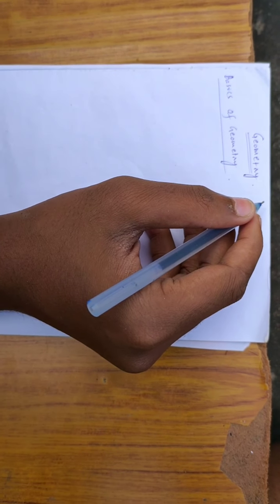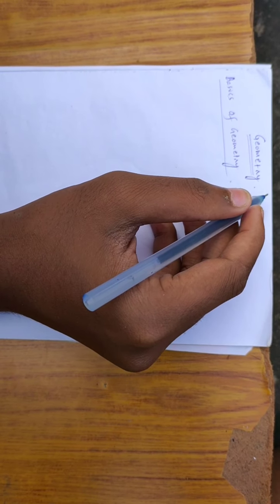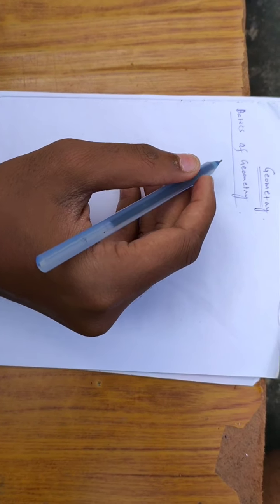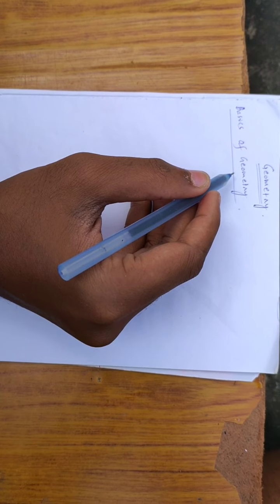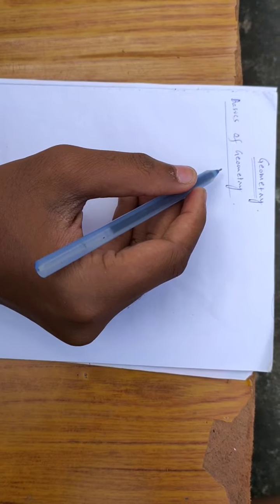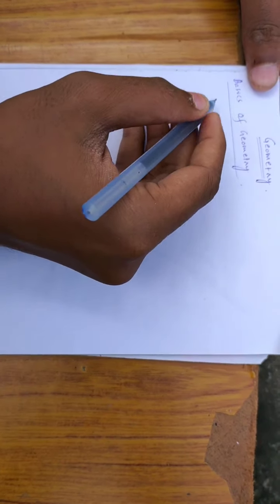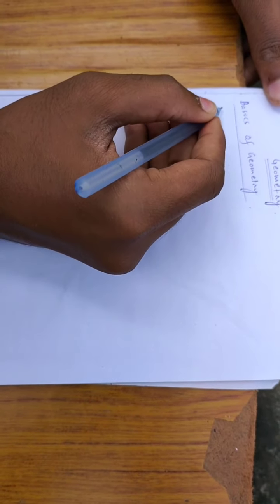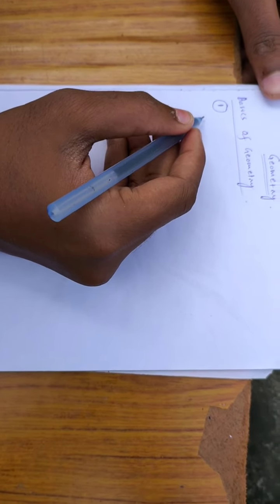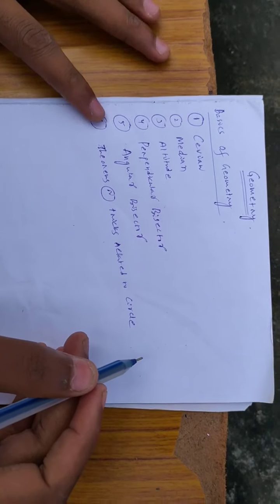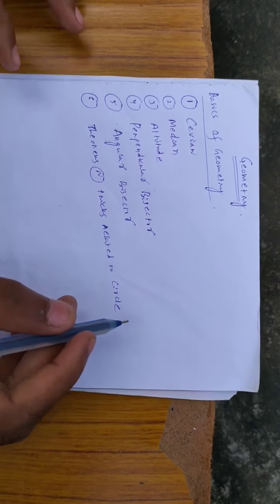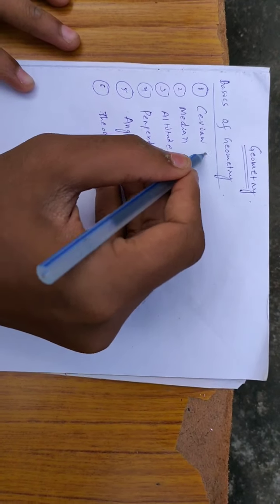Let's discuss geometry and some topics related to geometry. In order to discuss geometry, first we have to discuss some basics so that we can excel in geometry. The basics are so important, right? So firstly, let us discuss some important basics. These are our topics to discuss today. So let us discuss the first one.